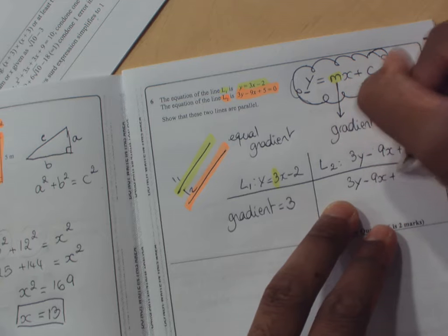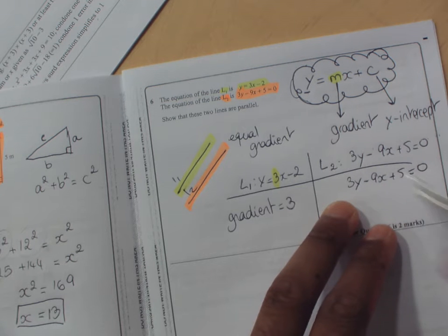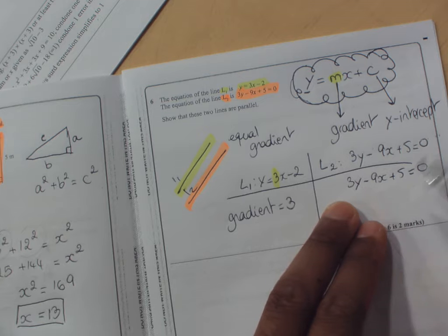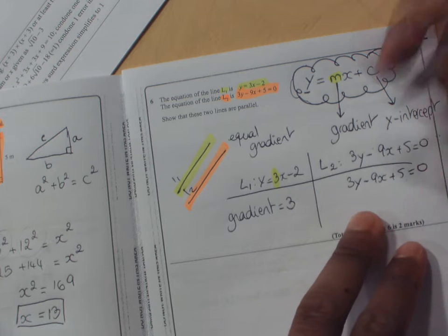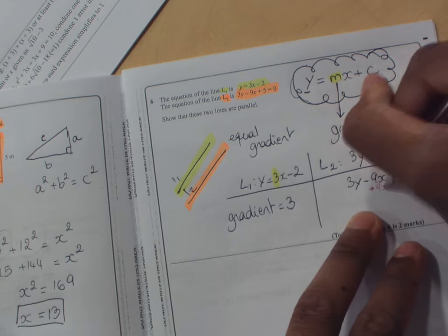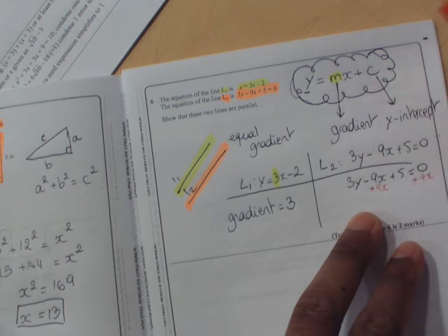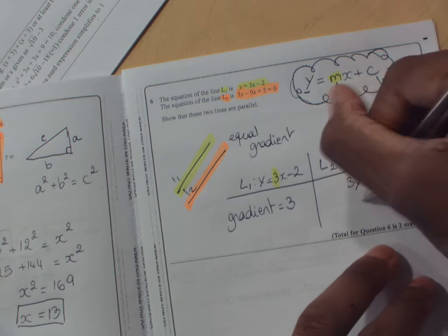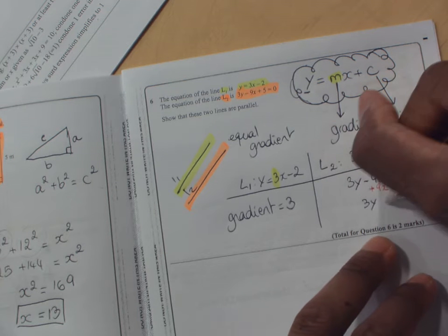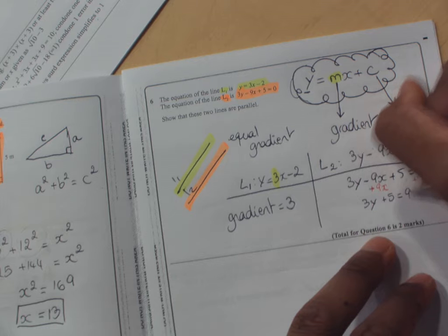So I've got 3y minus 9x plus 5 is equal to 0. I'm going to move everything over and just leave the y on its own. So I'm going to move the minus 9x and the plus 5 as well. So if I want to move the minus 9x, I need to do the opposite of it. So opposite of minus 9x is just add 9x. So I'm going to add 9x on both sides of the equation. So that's going to give me 3y plus 5 is equal to 9x.